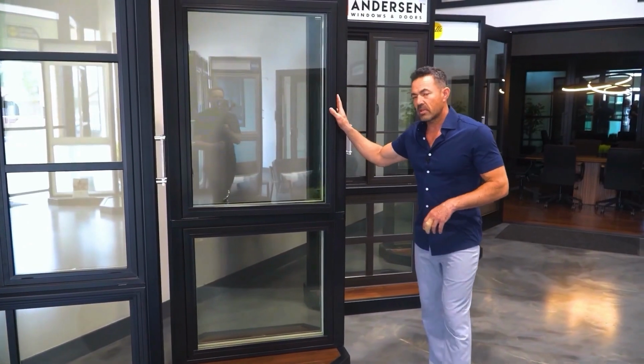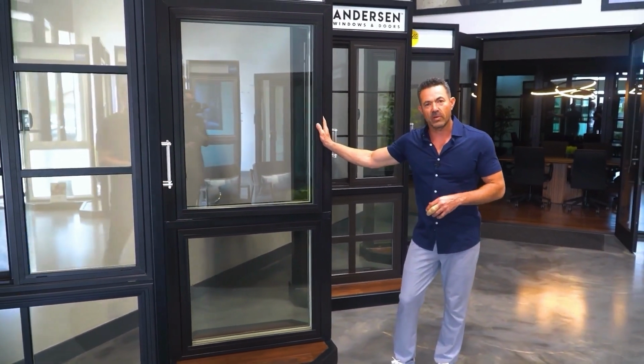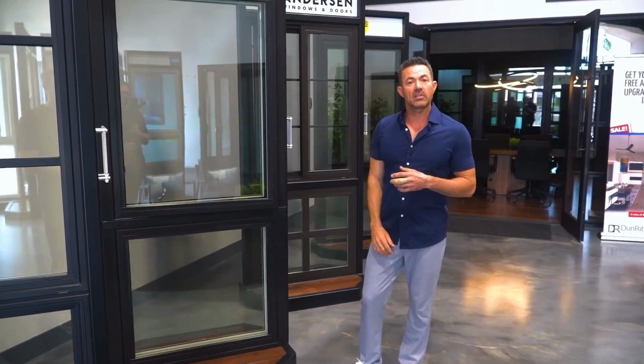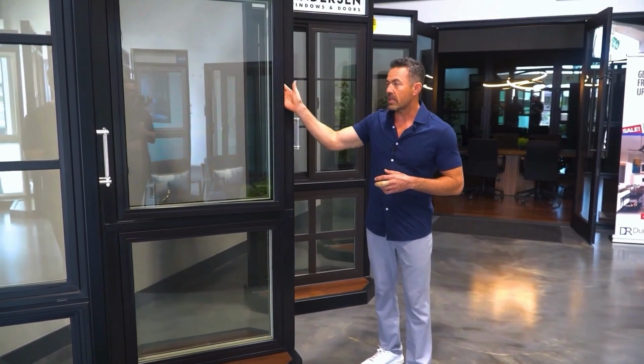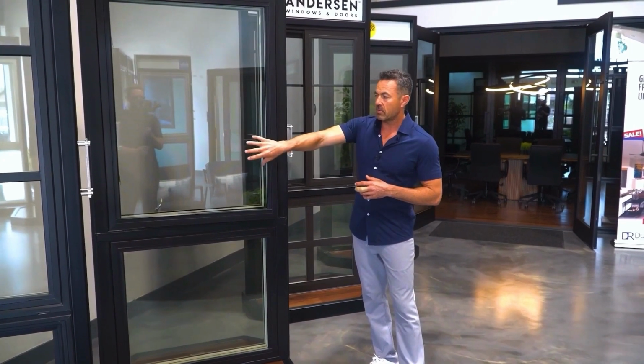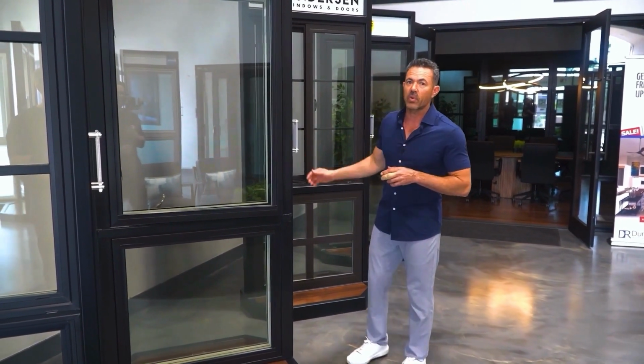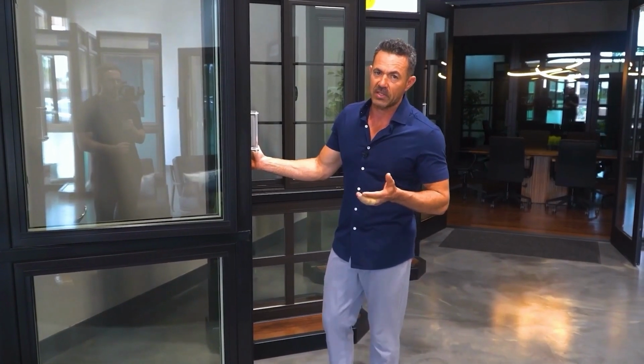Let's check out a different operation. This is going to be a casement window. A casement window is going to look like a picture window, but it is going to operate. If you see here, it's operation, picture window look, so it's the best of both worlds. However, with a casement window, you are going to have screens on the inside, not on the exterior. So if you are particular about that, definitely something to consider.